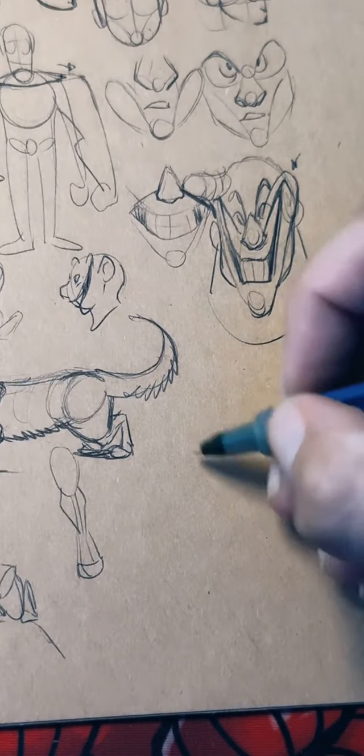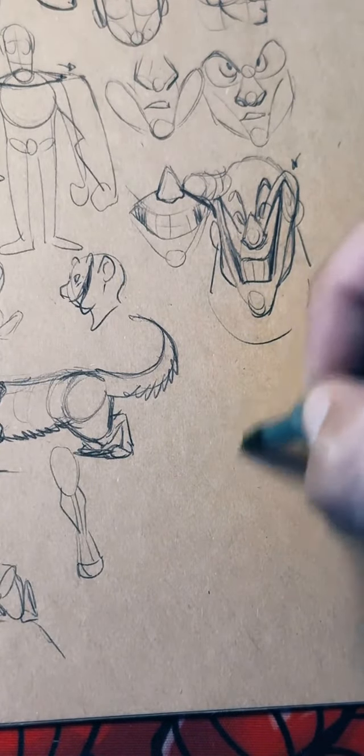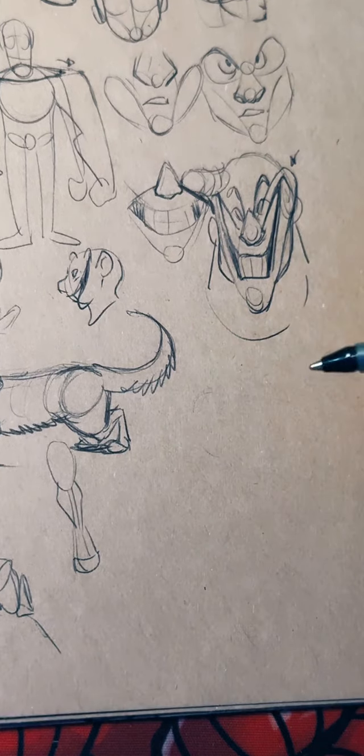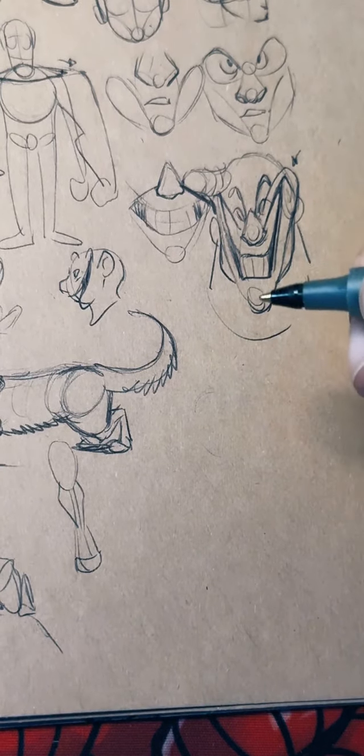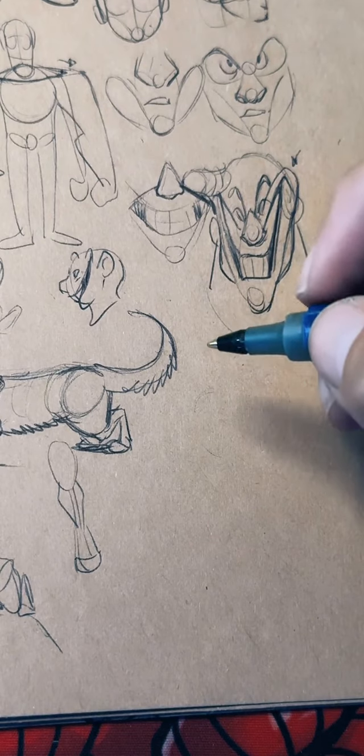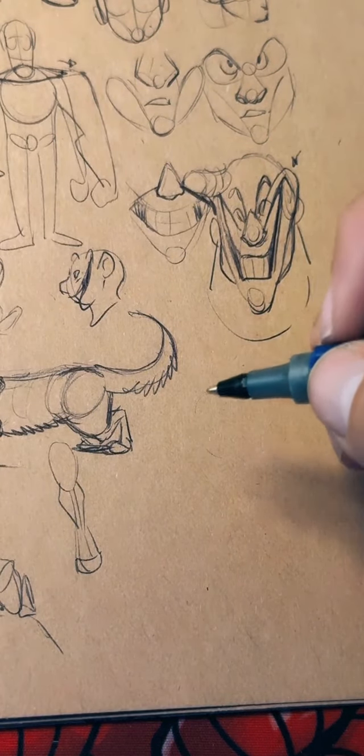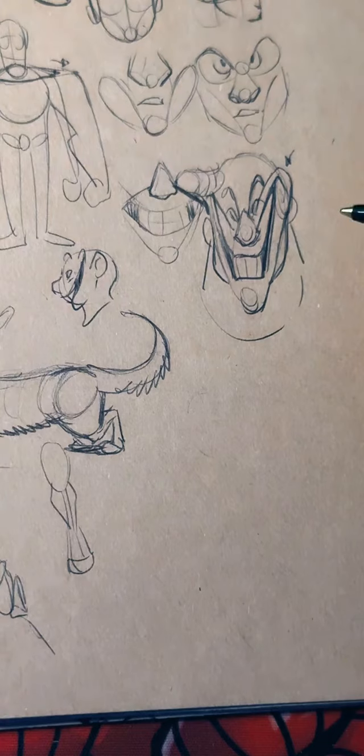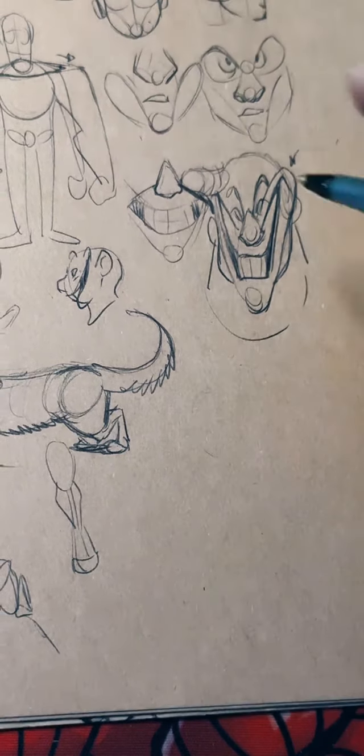But we'll start drawing all the things that we're going to need. Recently, I discovered the easiest way to draw bodies. And it's the best place to say it right now.